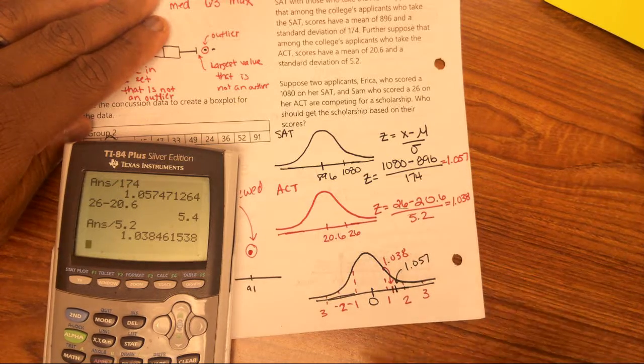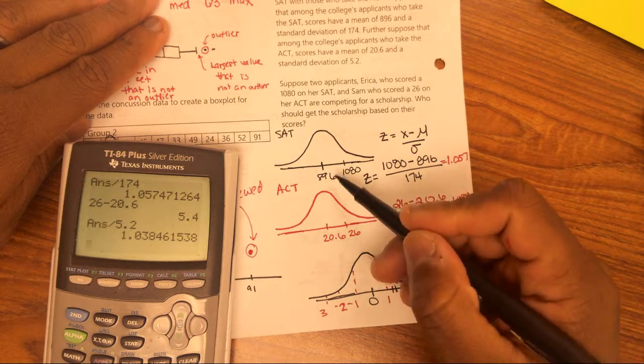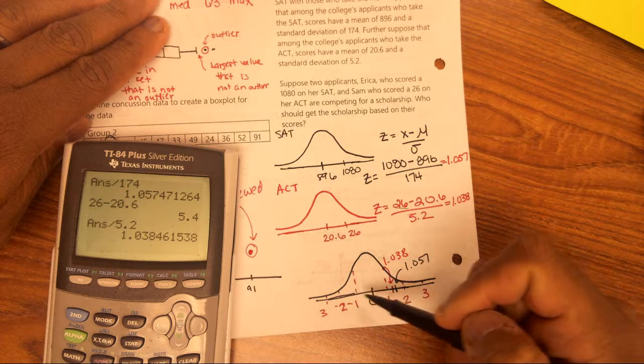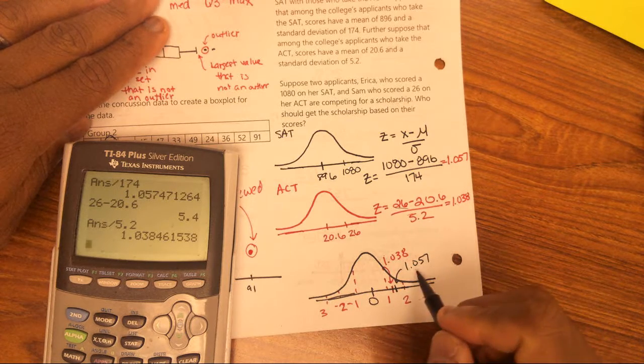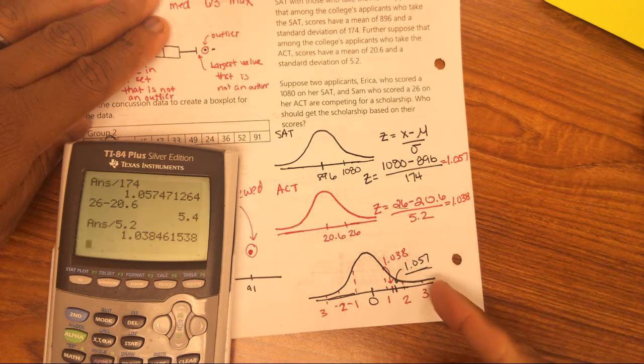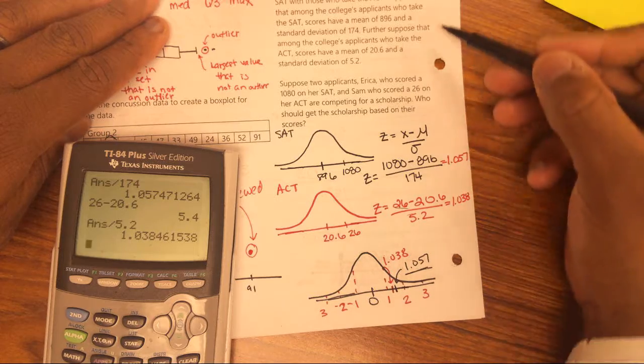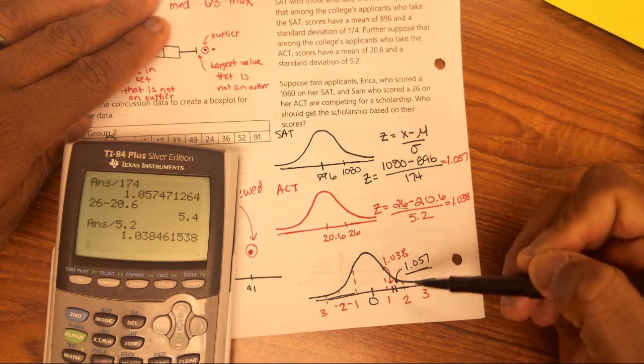So you can see, based off of this curve, we standardize both these values back to what is known as a Z-curve or a standardized curve. And the one that's bigger is going to be this one right here. So she should get the scholarship based off having a better score. Now we can do this for any other problem, not just a scholarship, but whenever we want to compare more than one distribution, we look at these curves right here.